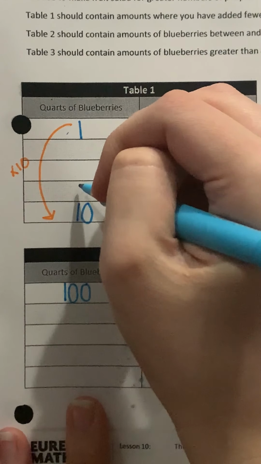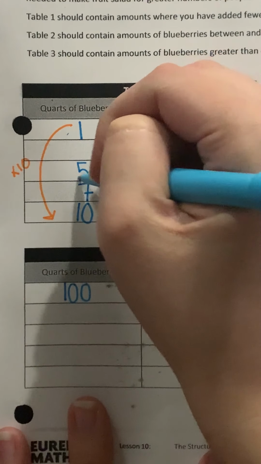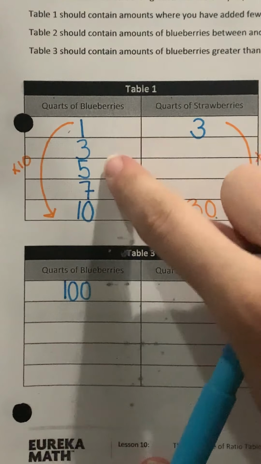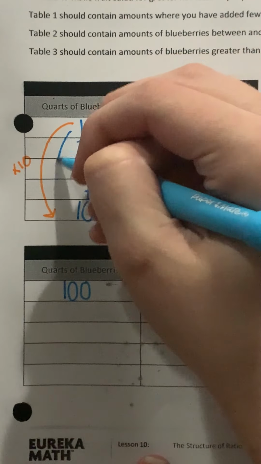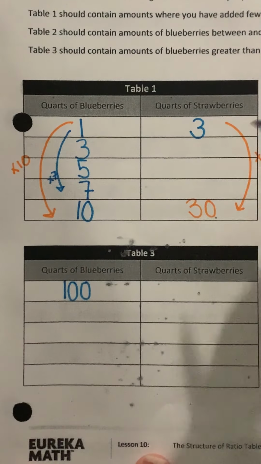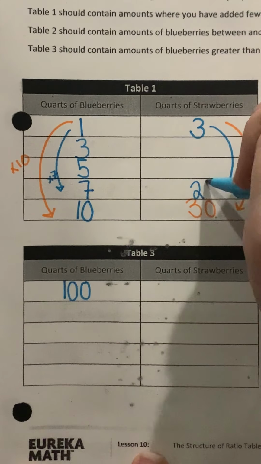So I'll pick a couple more values, maybe 7 quarts of blueberries, 5 quarts, and 3 quarts. So it's almost going by odd numbers the whole time. And so now I'm thinking, how do I get from 1 to 7? Well, I multiply by 7. So 1 times 7 is 7. So 3 times 7 is 21.